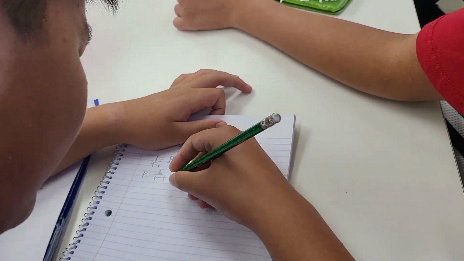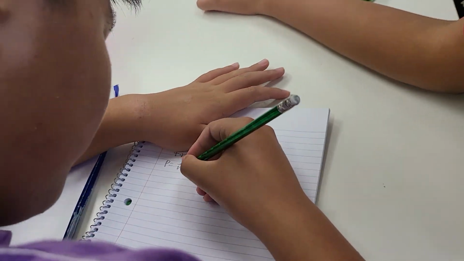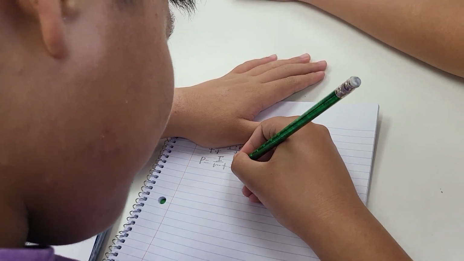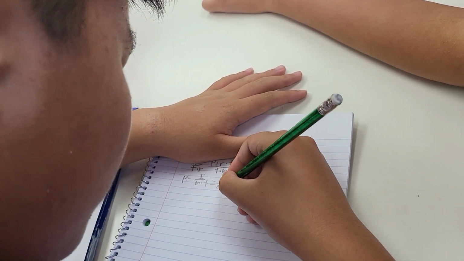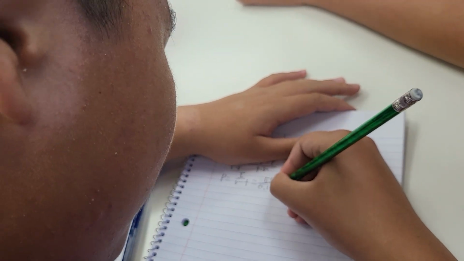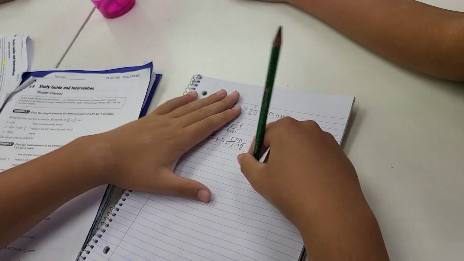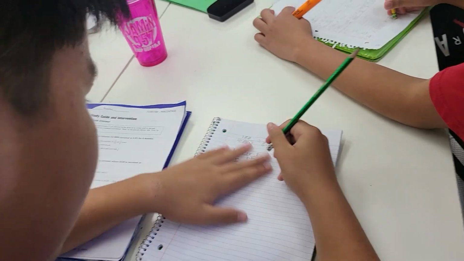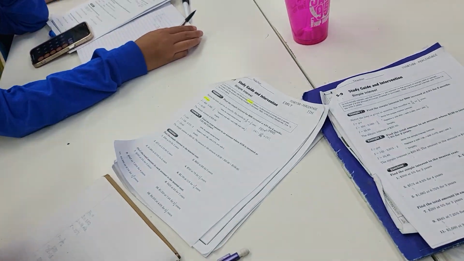Okay, what's R? 10%. What's that in decimal? That's good. What's T? 18 months. So the original is 18 months. You need to change it to years. You cannot put 18. Remember, it's in years. Right, you got it? You got it?